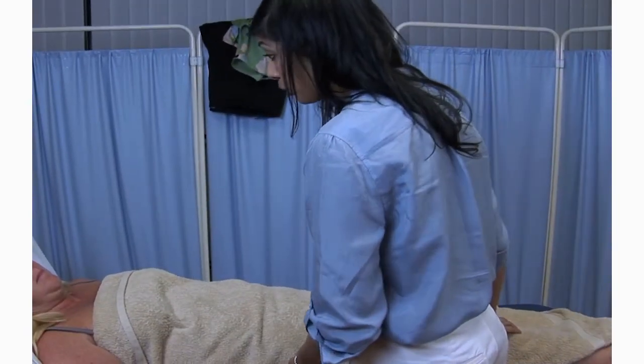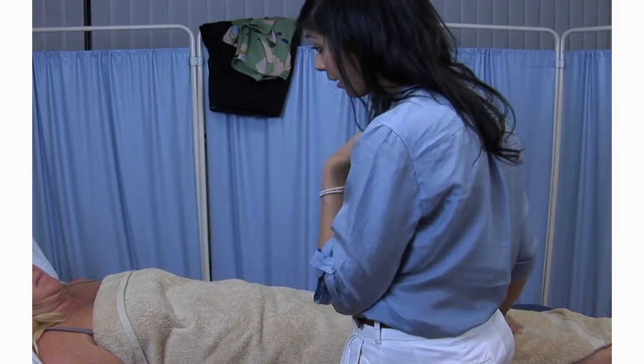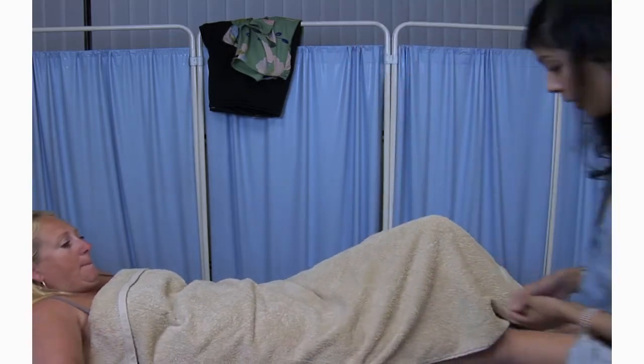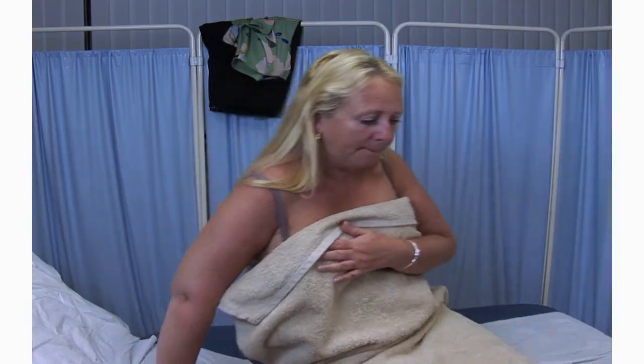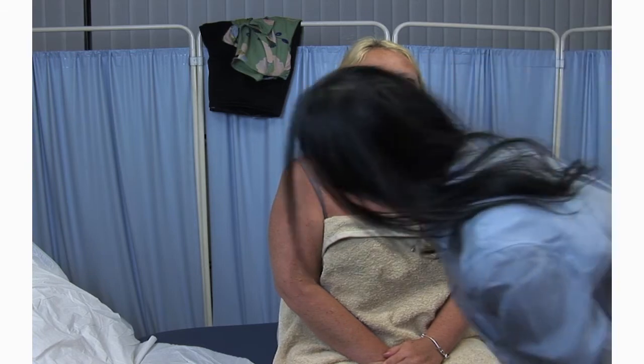So please, could you now show us how do you start this examination? Mrs. Smith, I'd like to examine your thyroid gland, which is in your neck. So can you sit up for me? Thank you. When examining the thyroid gland, first observe the contours of the patient's neck from the front and in profile. Look for gross enlargement of the thyroid, asymmetry, and nodularity.